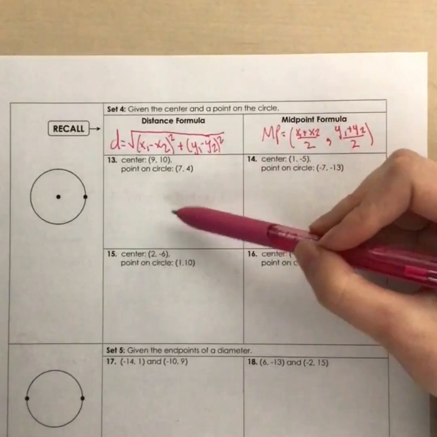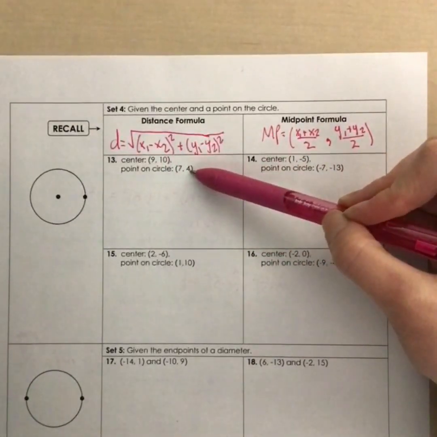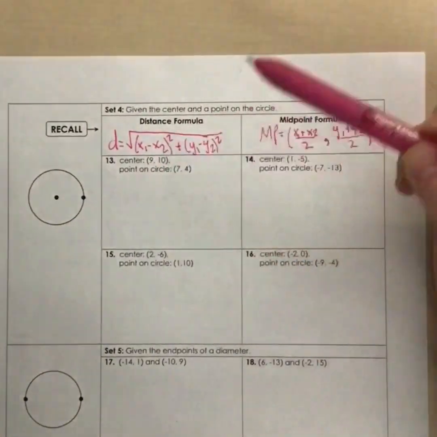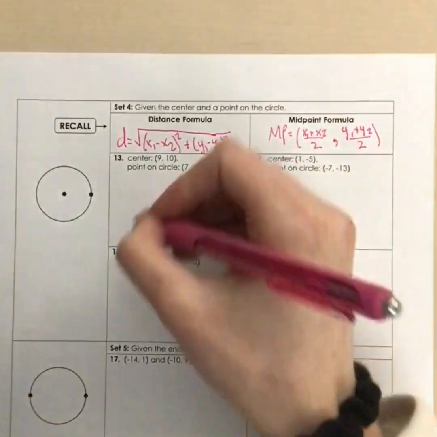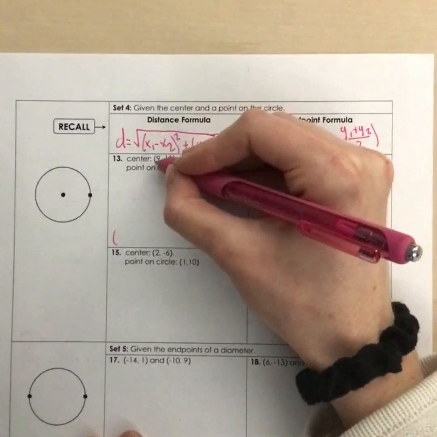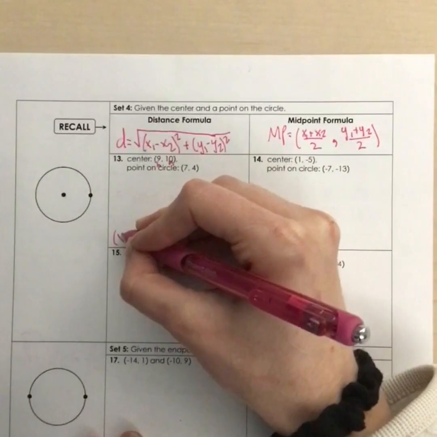So we'll have an x and a y, whereas for distance, we just get one value out of that. So for the first example, we have our center is given to us, and we have a point on our circle. When we're given the center and a point on the circle like this one, what we need to do is figure out what the radius is going to be. So we already have the standard part of the equation. I have my x, which is h, and the y, which is k, for my circle equation.